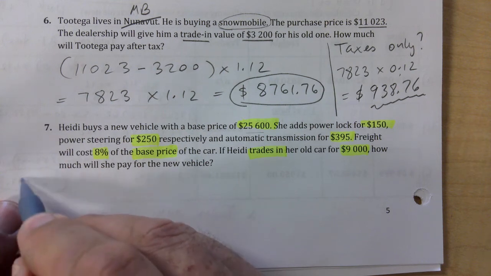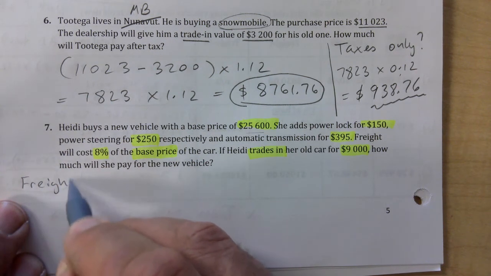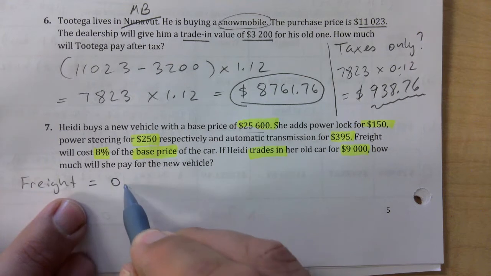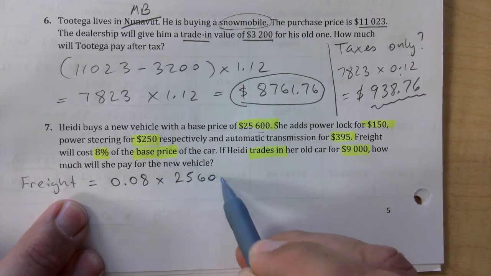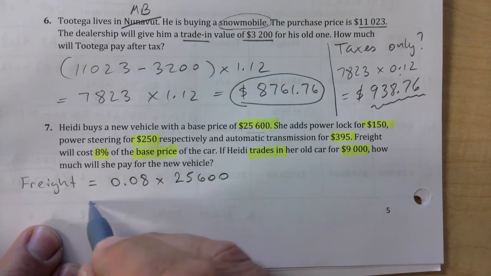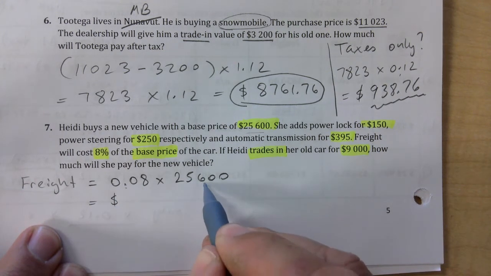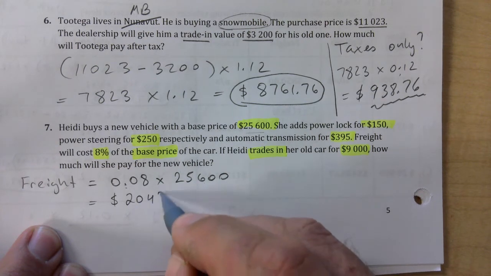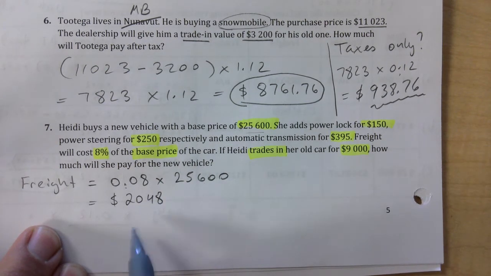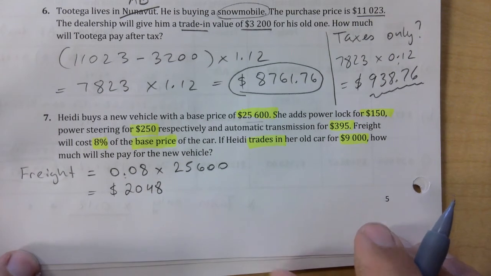So I will find out what freight is, which is 8% of the base price. Okay. So when you multiply these two, you get 2,048. So that step should have been somewhere on that paper.